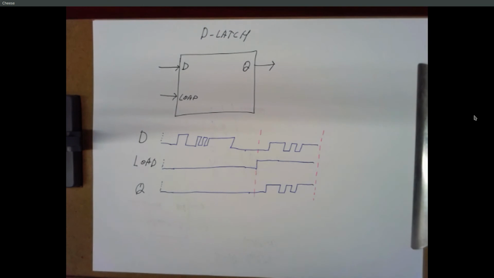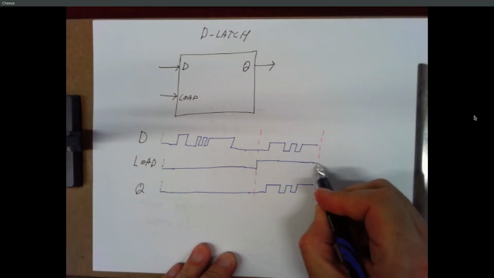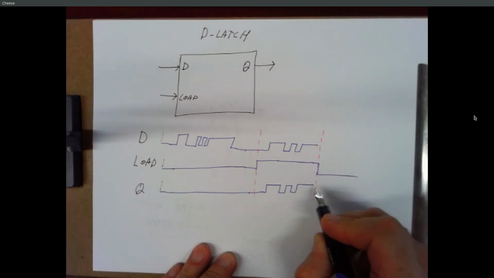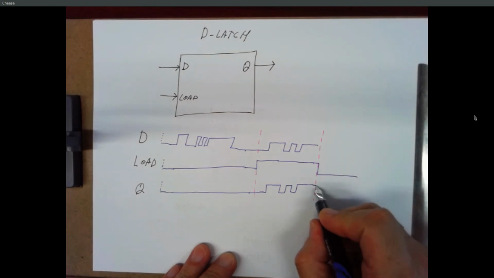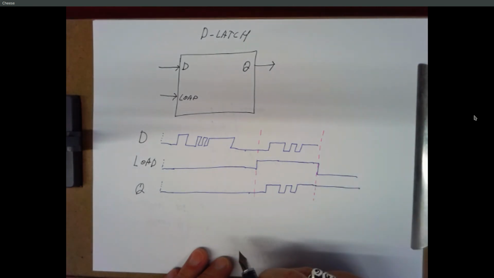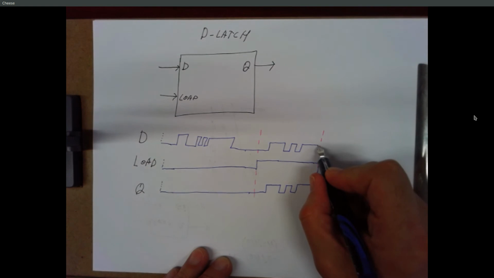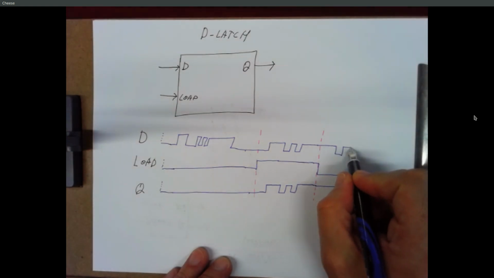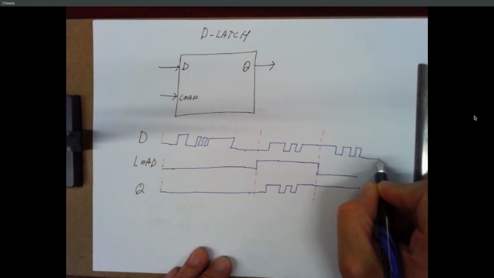And let's say at this point, we drop the load line to 0. Whatever the current value of Q is, that's the value of Q forever after. And if D happens to change after that, it doesn't make any difference.